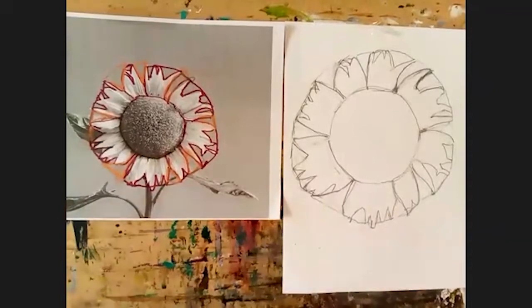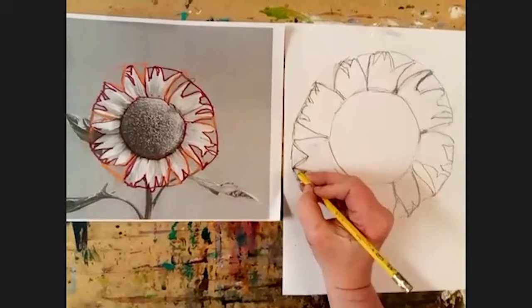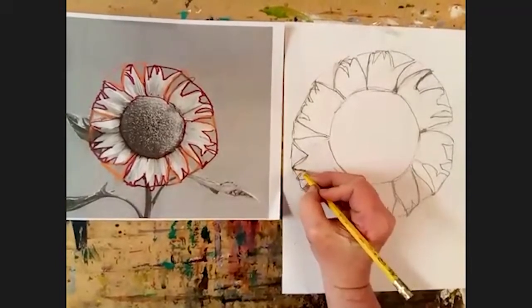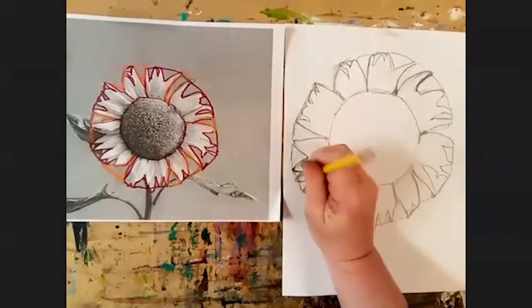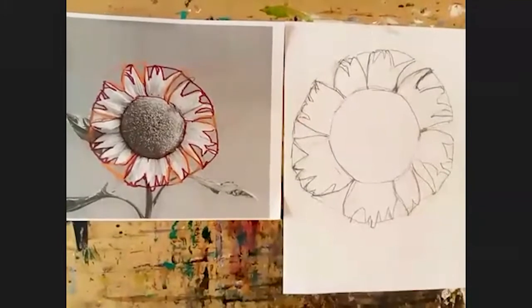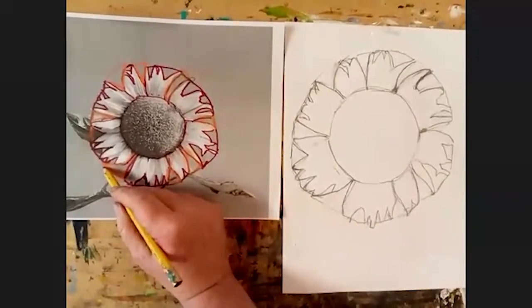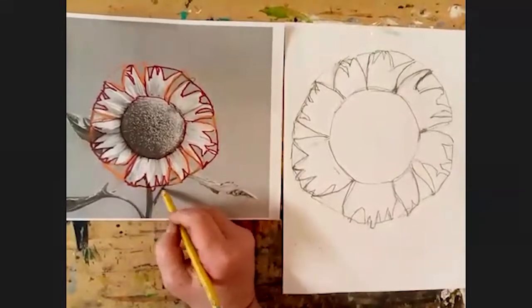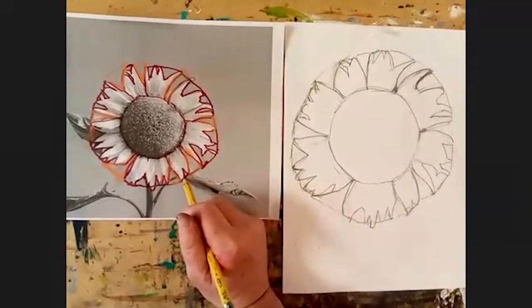Mine's probably a little too wide, so I'm going to bring it in. Other than that, it's pretty good. Good adjustment, by the way, getting those back down in the places they're supposed to be. Very good work. All right.